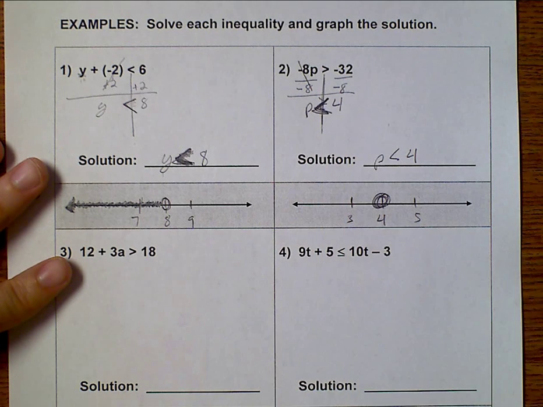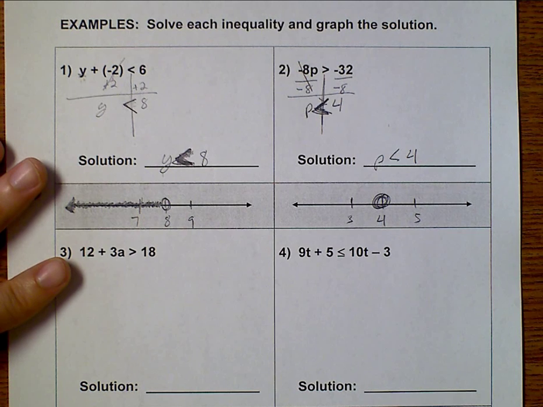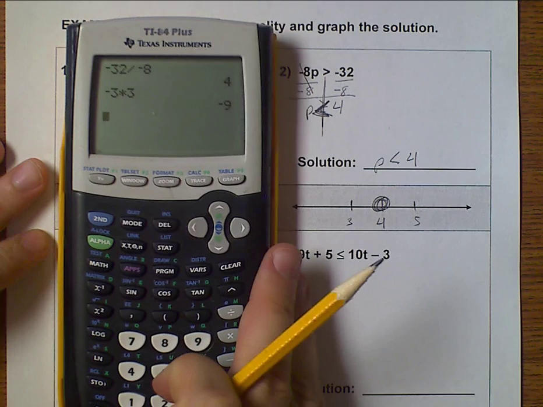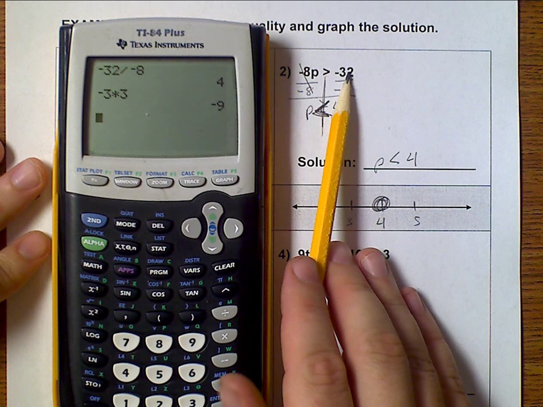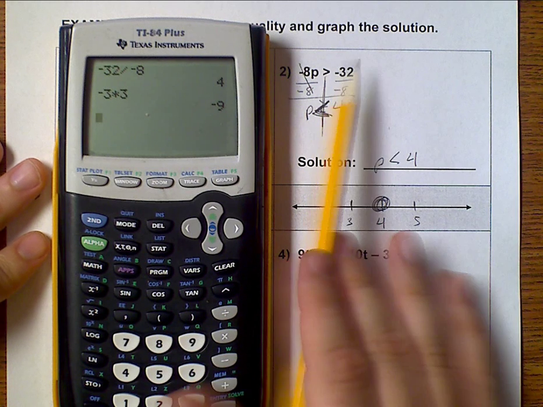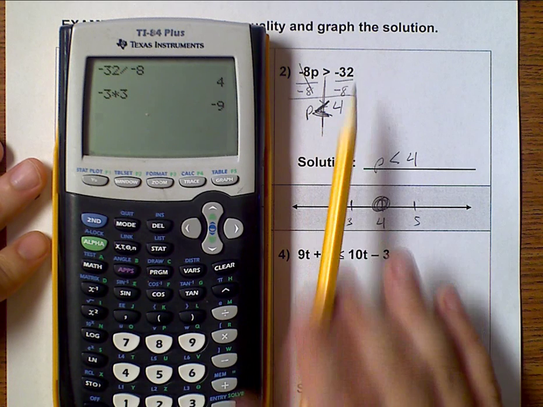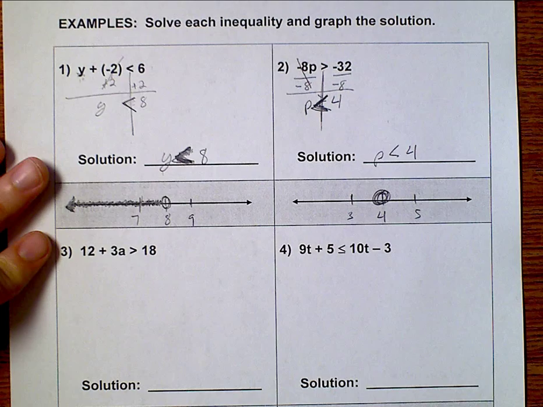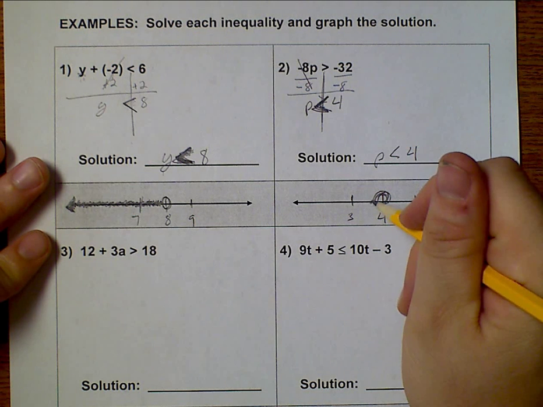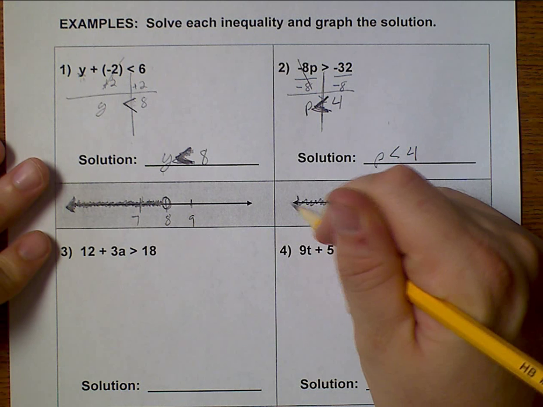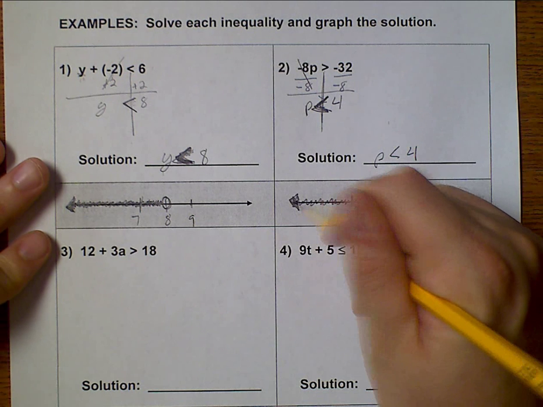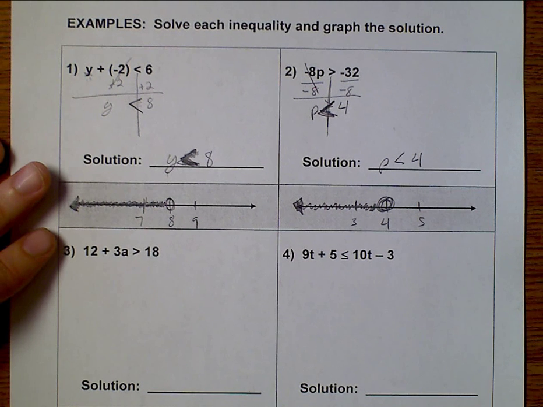But let's try this. Negative 8 times 3 gives me a negative 9. And negative 9 happens to be greater than negative 32. So that makes this true if I include the 3. So I'm going to shade in the direction of the 3. And now I move on to example number 3.